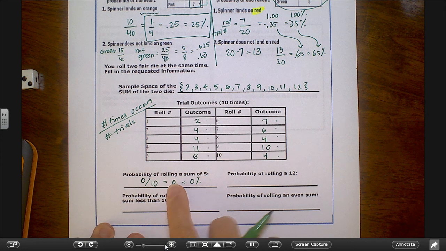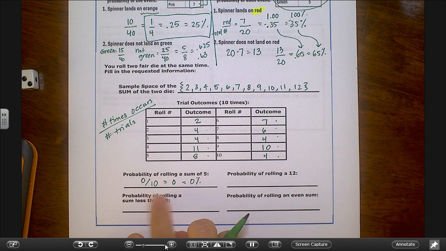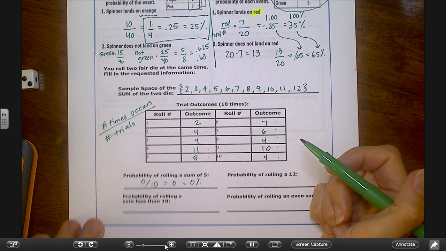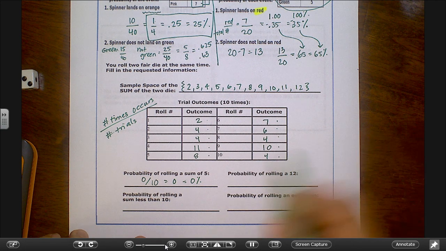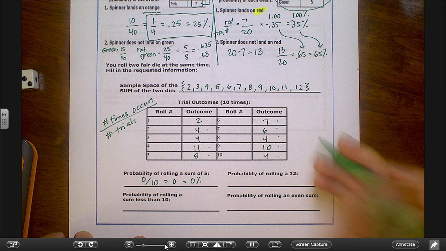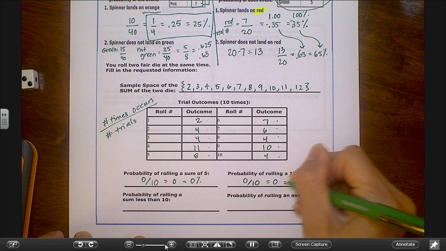Experimental probability means I did it 10 times, I didn't get any, so it's 0. But theoretical probability would be however many ways it can happen over the amount of possible outcomes. We'll get more into that tomorrow. All right, probability of rolling a 12. I didn't roll a 12 in here either. So that again is a 0 out of 10, or a 0, or a 0%.